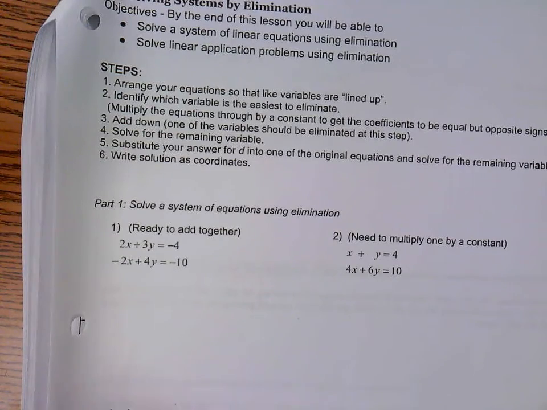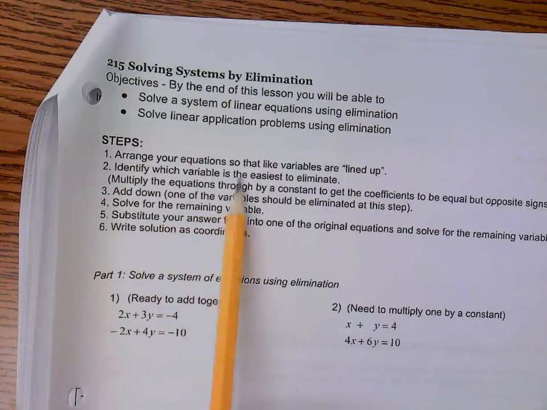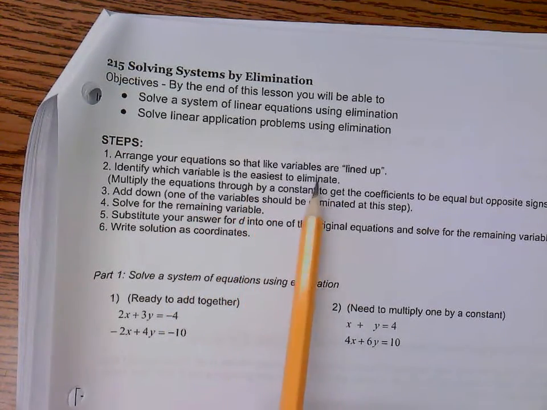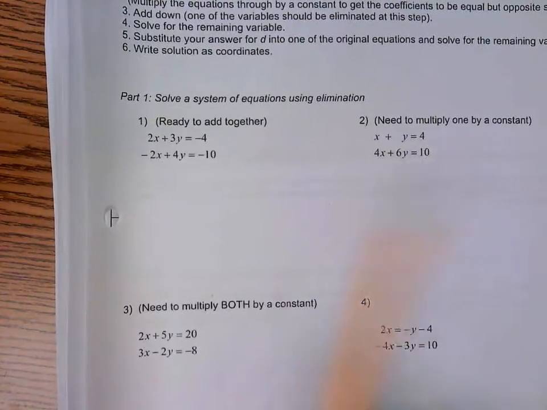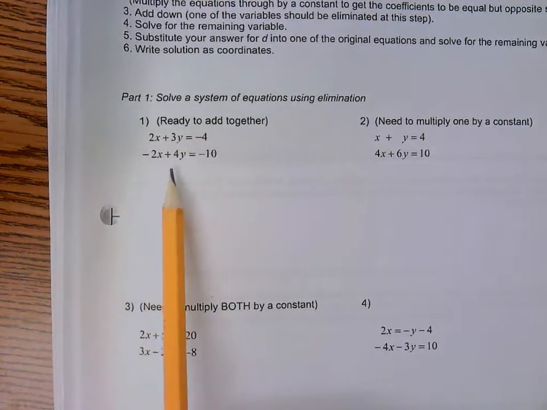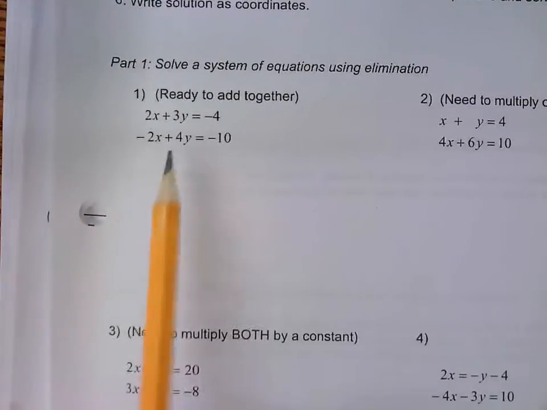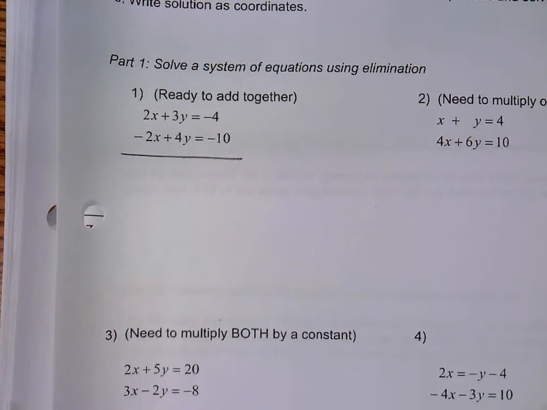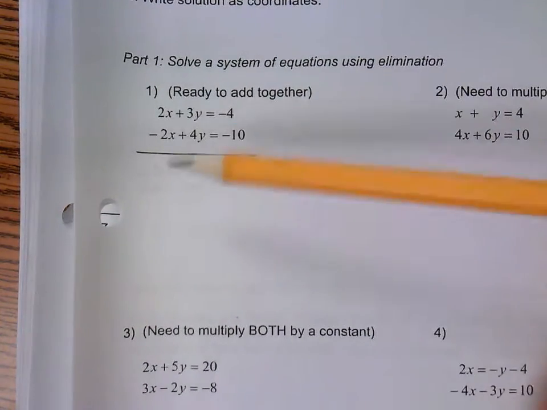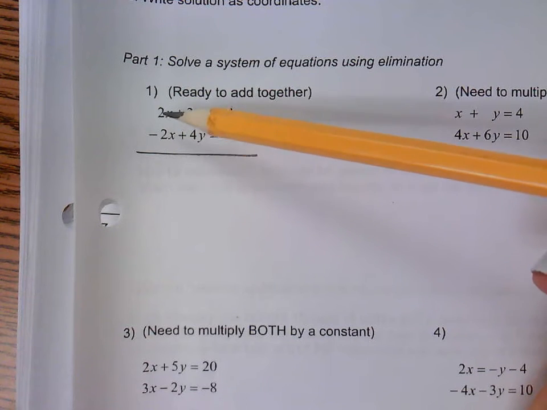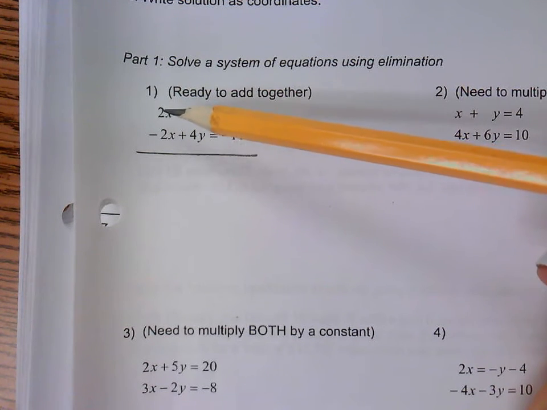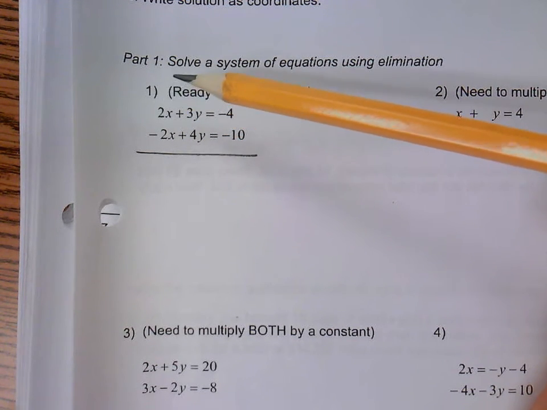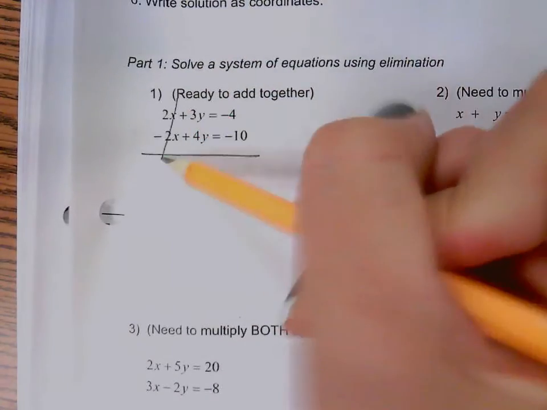It's called elimination because we want to identify which variable is easiest to eliminate, get rid of. In this set of equations, do you see how the x's are going to be eliminated as soon as you add them together? Your brain, once you're focused on elimination, should be like, oh, look, my x's subtract and they immediately go away. You've eliminated x. What do I have left?